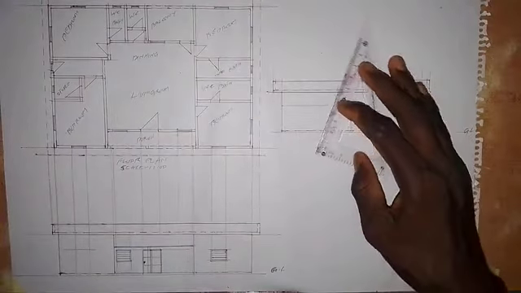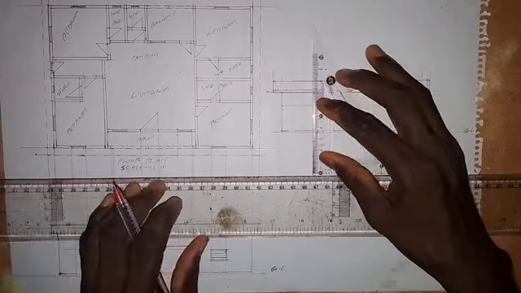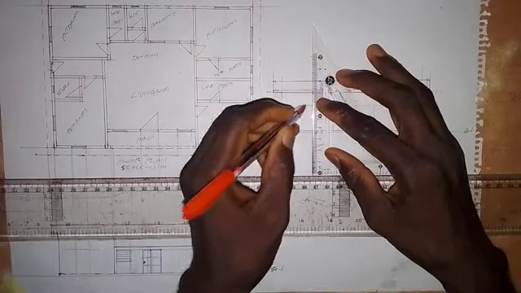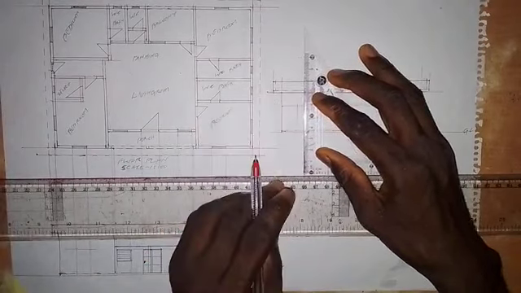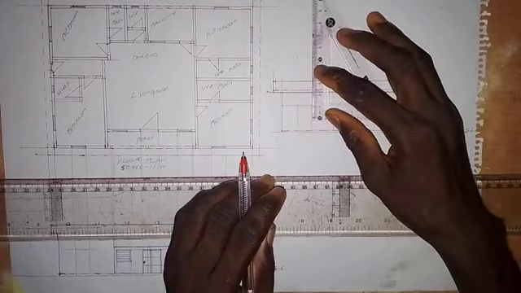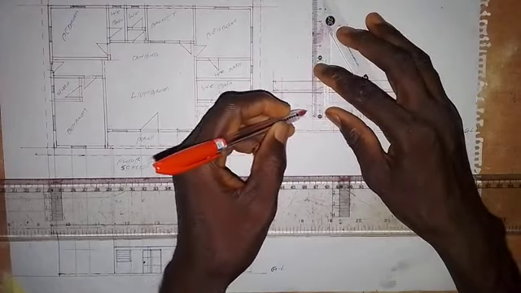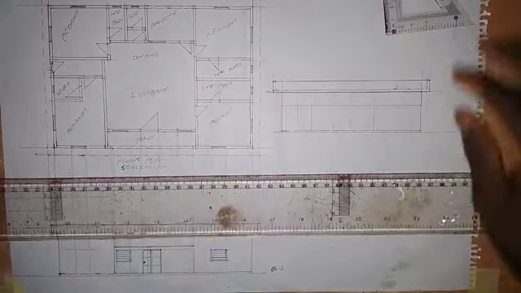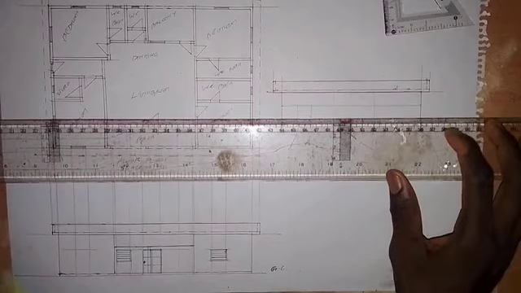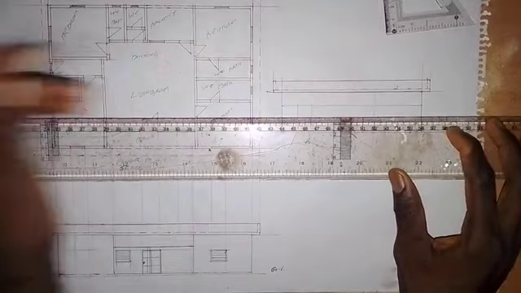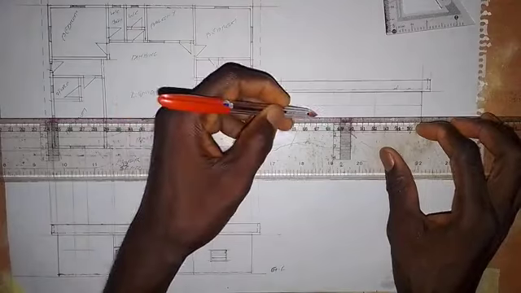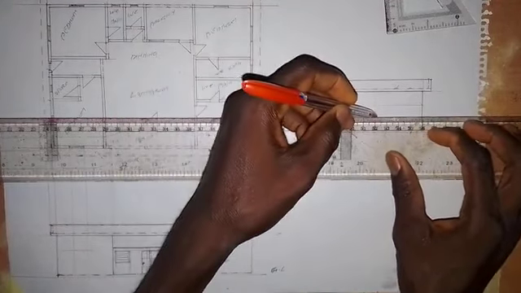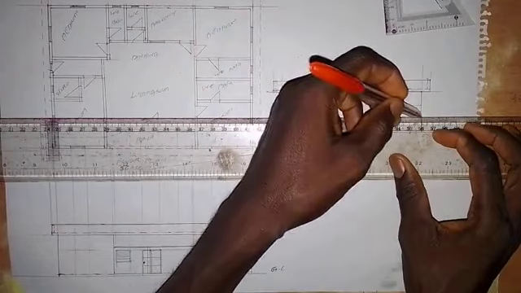All right, and then we are going to draw a vertical line. Here we draw a vertical line down, and then we also draw a vertical line down here. Okay, so we take a measurement of 9 millimeters down. This is 9 millimeters. So we are going to draw a horizontal line. Because we also have the same type of window on this side, I'm going to transfer it to this side. So we draw a horizontal line here, and we also draw a horizontal line here like this.